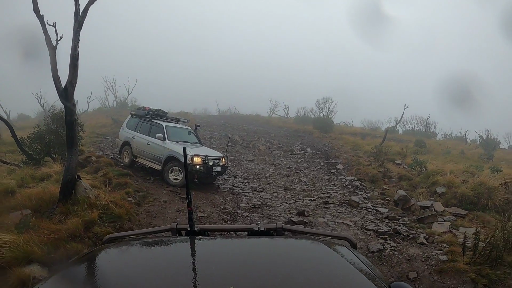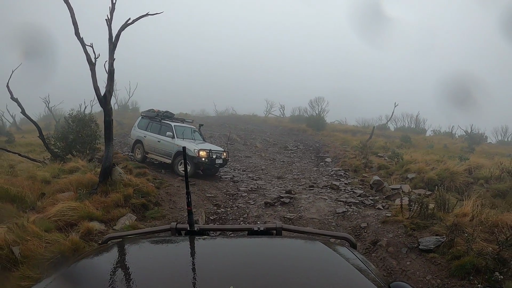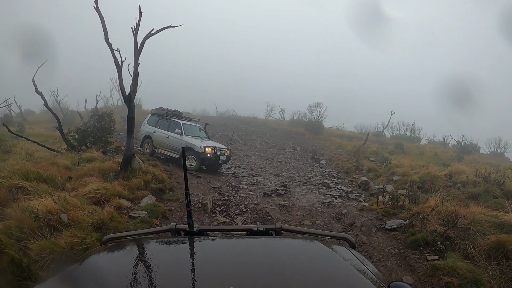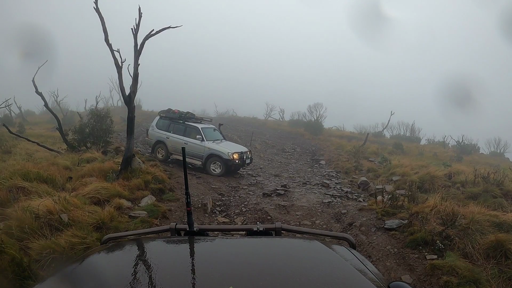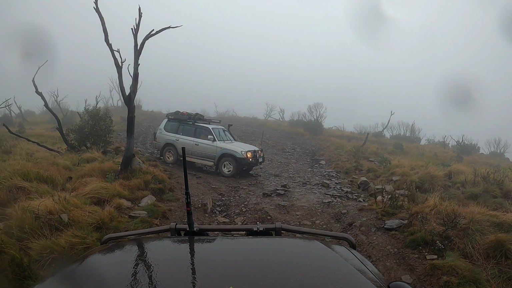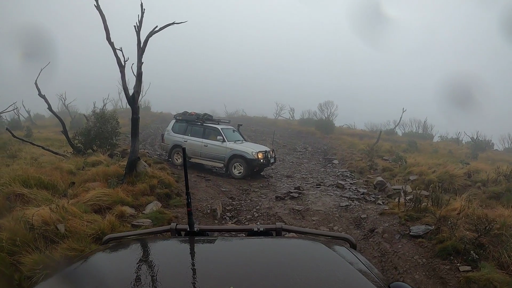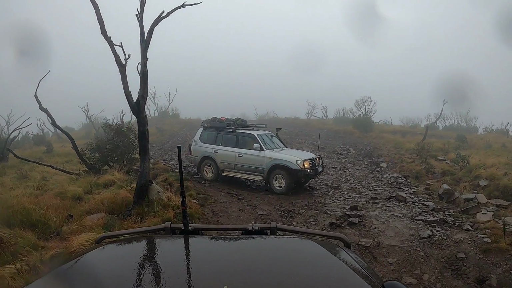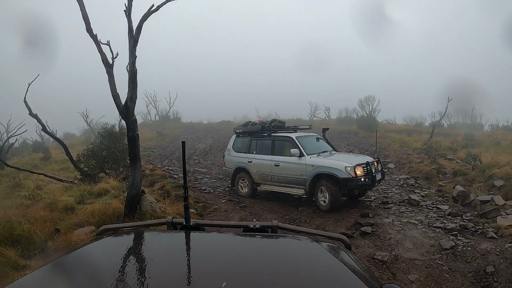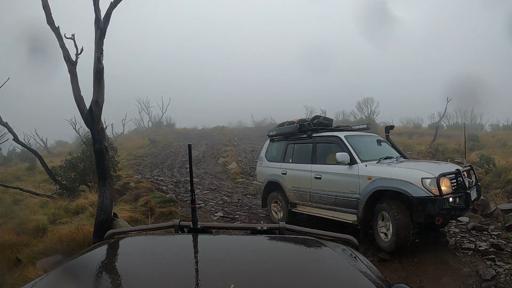So yeah, that was a no for today. Neither one of us wanted to break a CV or anything like that, and we're also considering the fact that we've still got to get off this mountain range, and this weather is really closing in. You can probably hear that rain hitting the camera case mounted on the outside of the car. You see how wet the bonnet is already.